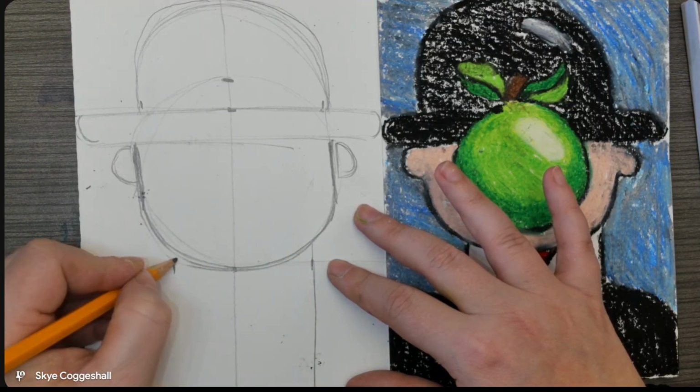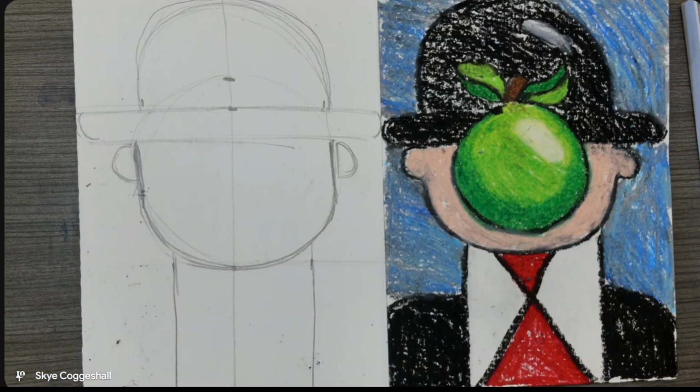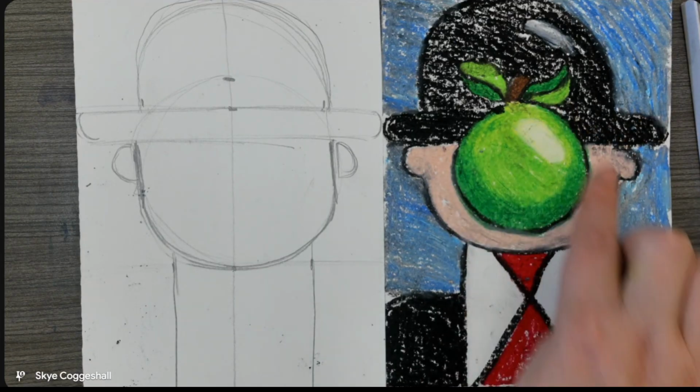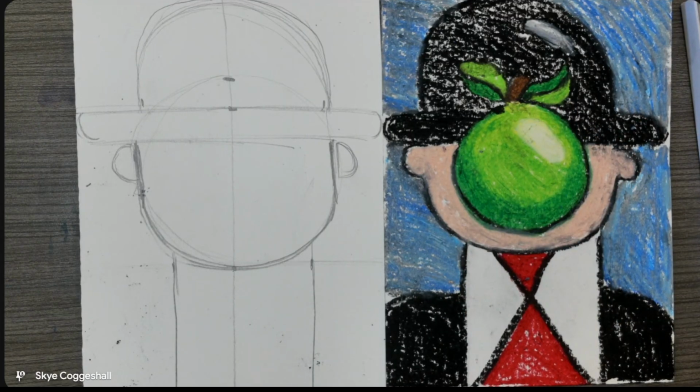I'm going to pause right here so everyone can catch up, because I'm going to show you how to do the tie. The tie is slightly complicated, but not that complicated. You guys can do it. If we do run out of time, don't worry. We'll have time to at least get the apple going. And I will have this video up on Monday.